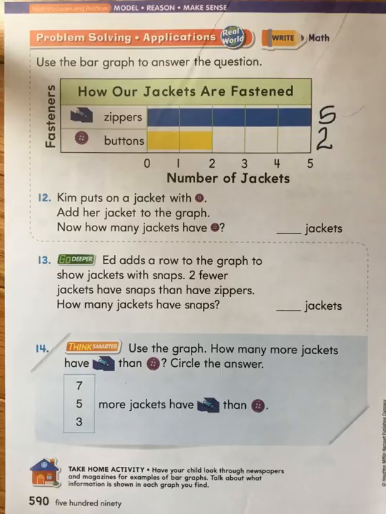Now we can answer our questions. Kim puts on a jacket with buttons. Add her jacket to the graph. Now, how many jackets have buttons? All right, so we've added another number. We need to draw that part onto the graph. So I'm going to take this and I'm going to color in her button jacket. So now I've added that.